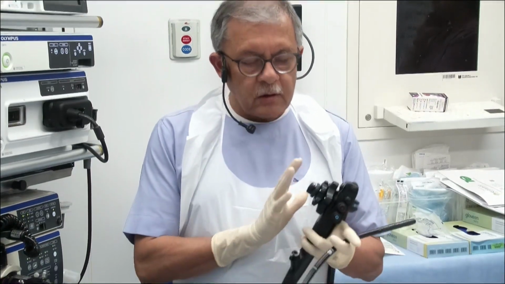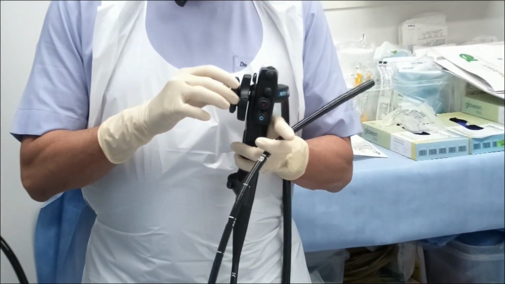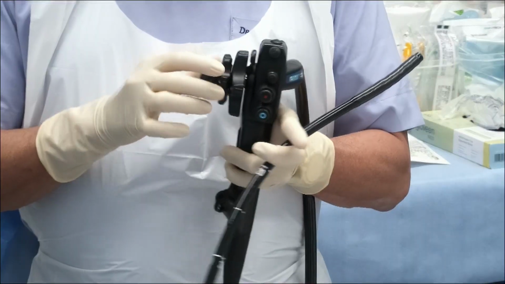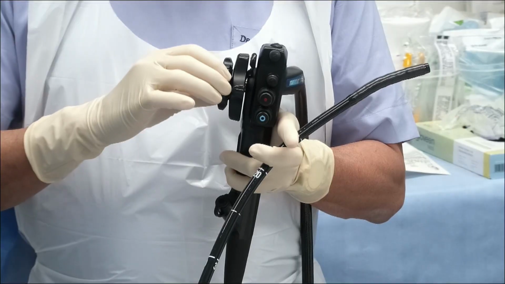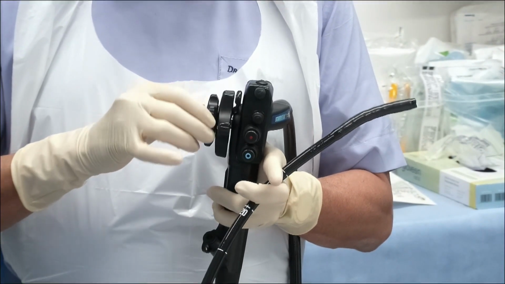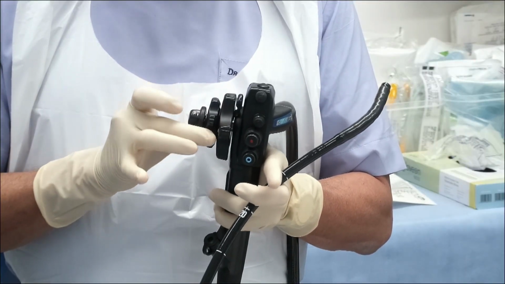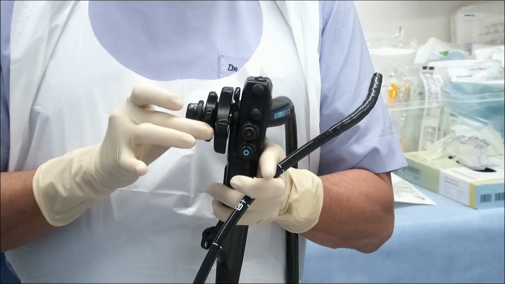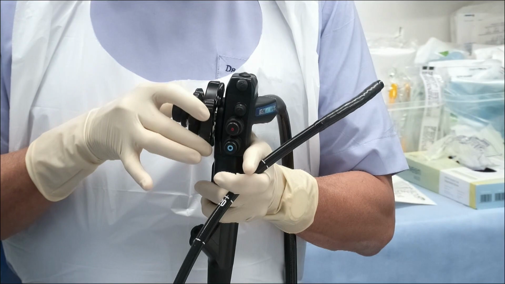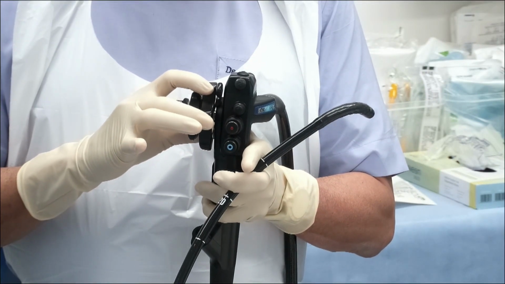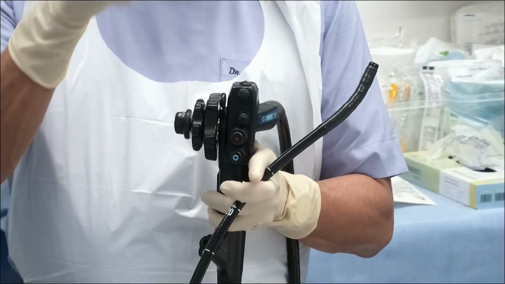Now, if you look at the control body over here, you have 2 wheels: one small wheel and one big wheel. When you turn the small wheel towards us, that is up, the endoscope tip turns to the left. When you turn the small wheel ahead in the front, the endoscope tip turns to the right. Whereas with the big wheel, when you turn it towards us, the endoscope goes up, and when you turn it away from you, the endoscope goes down.